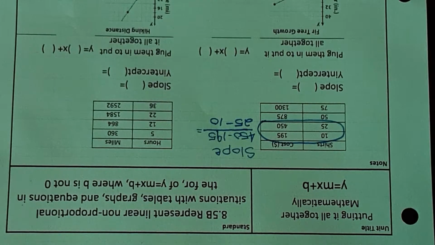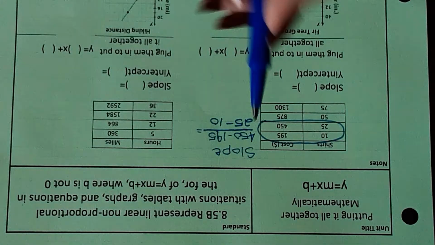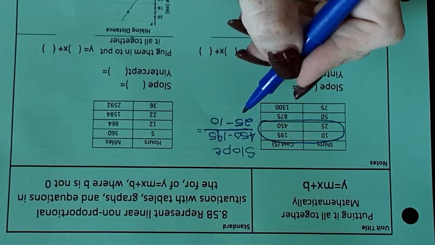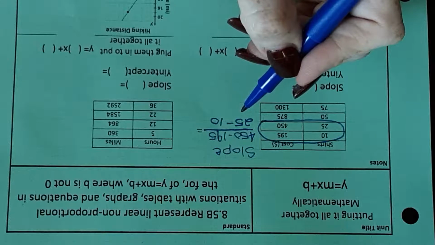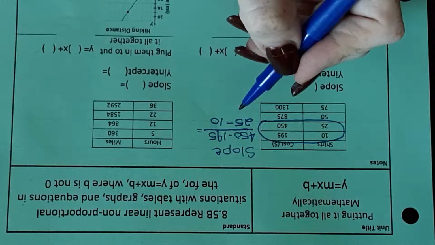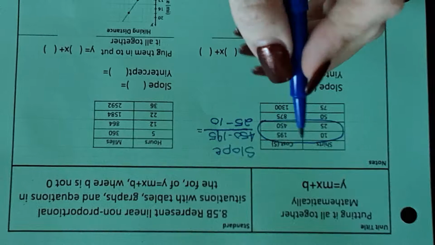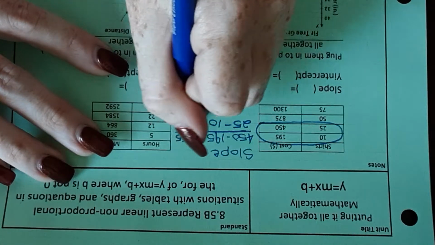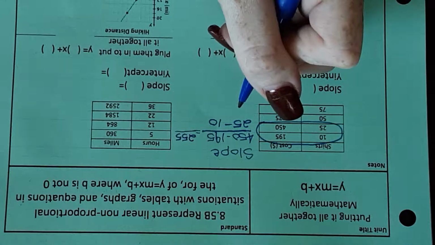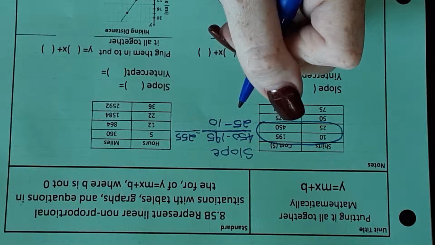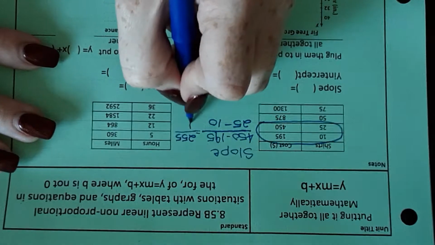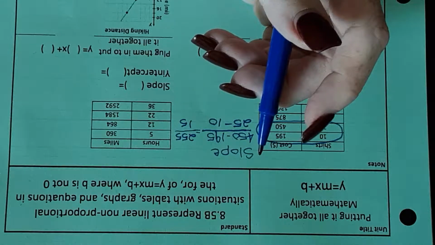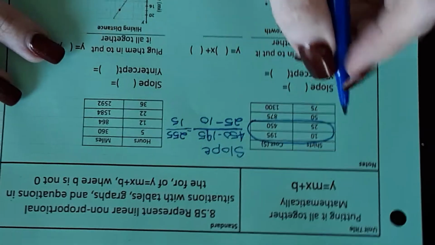Sorry about that. For some reason, it flipped it upside down. So we have 450 minus 195 over 25 minus 10. You're going to plug this into alpha y equals. I'm doing it by hand, so I'm going to have to reduce. And I have a slope of 17.